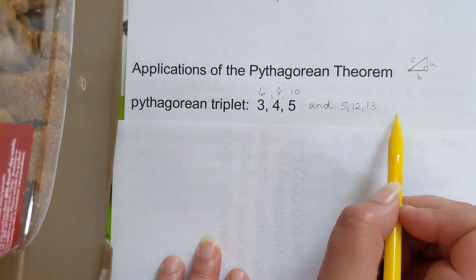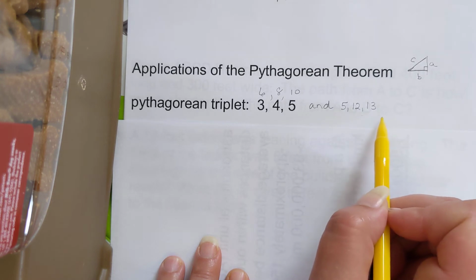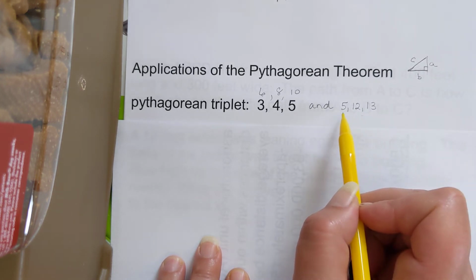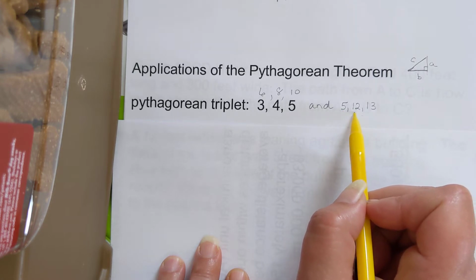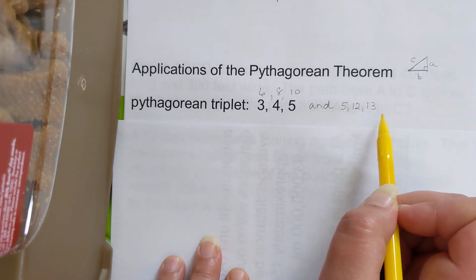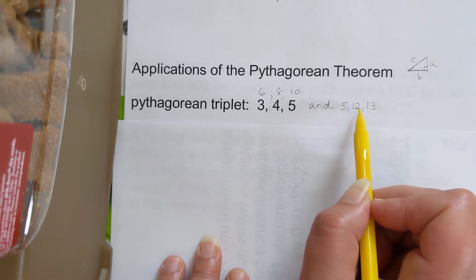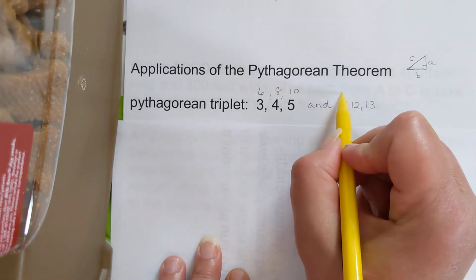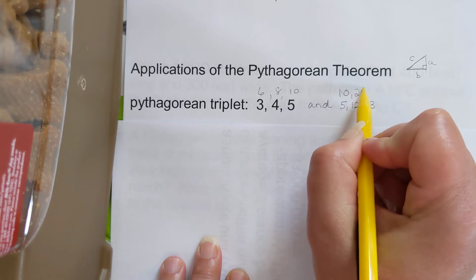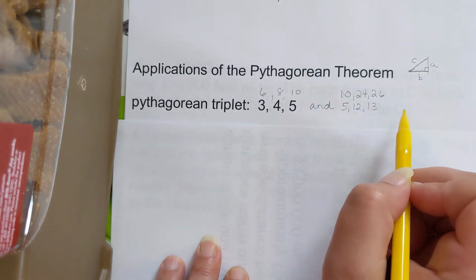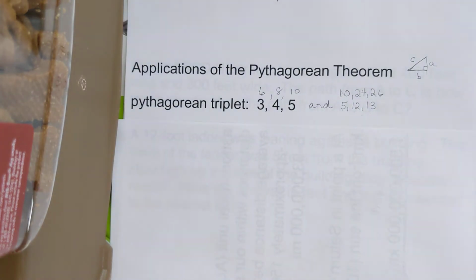Another Pythagorean triplet is 5, 12, 13. So we call it a 5, 12, 13 right triangle, meaning 5 squared plus 12 squared equals 13 squared. Also the multiples of this, so 10, 24, 26, would be a Pythagorean triplet, and other multiples of the 5, 12, 13 as well.